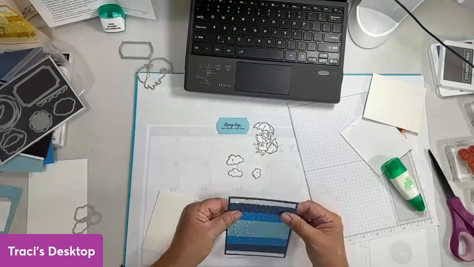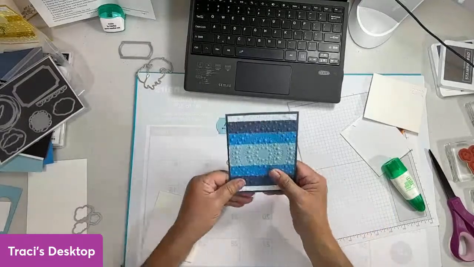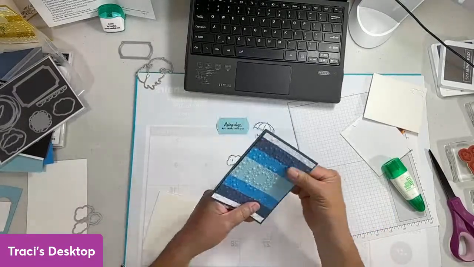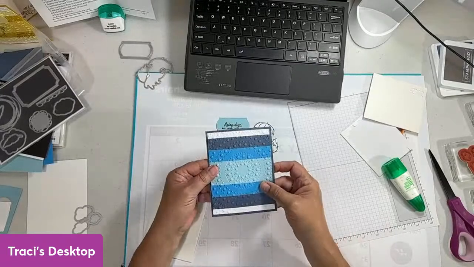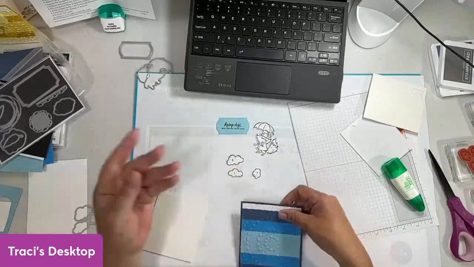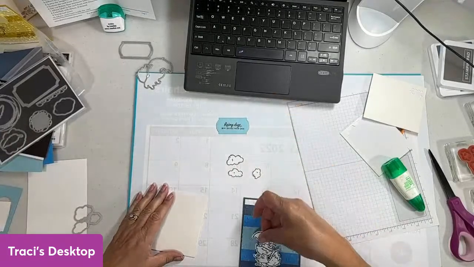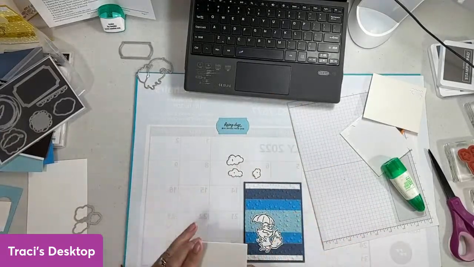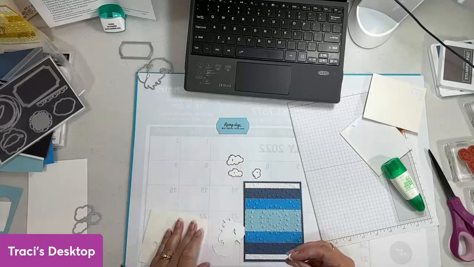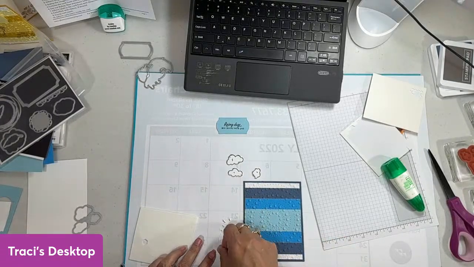So, okay, so we've got that centered. I liked the dark because I think it made this pop. So that's why I chose to mount this on Misty Moonlight. Okay, and then we're going to go ahead and put our little guy with his umbrella. I don't know if he's singing in the rain, but if he isn't, he should be.